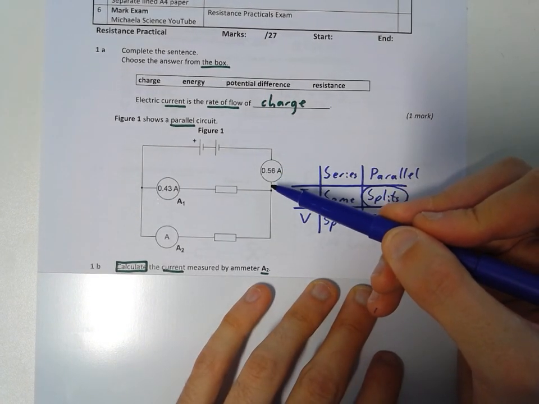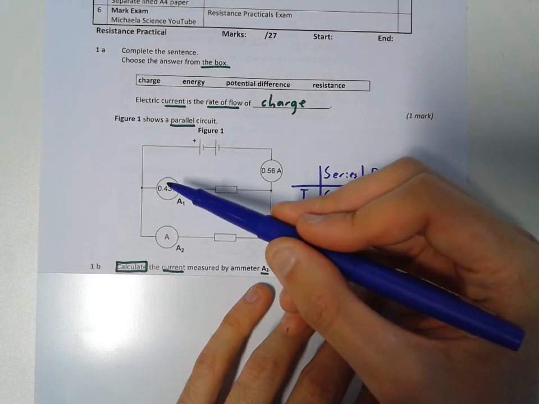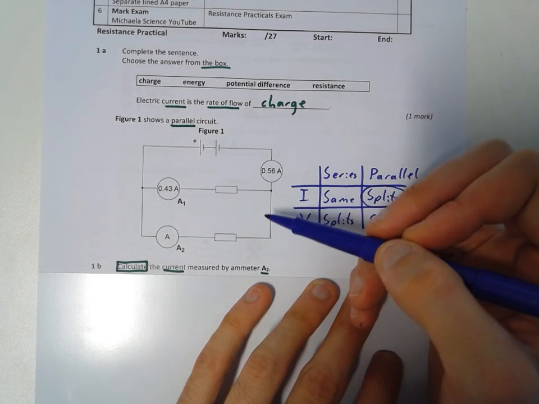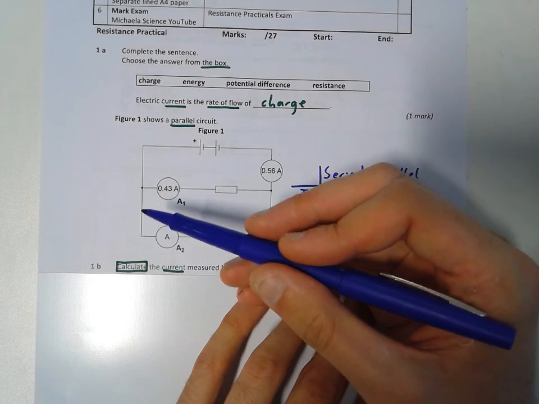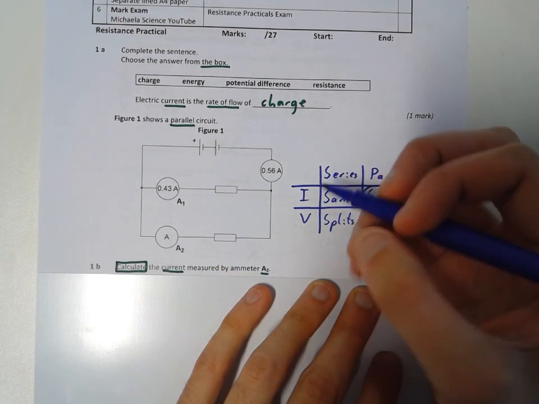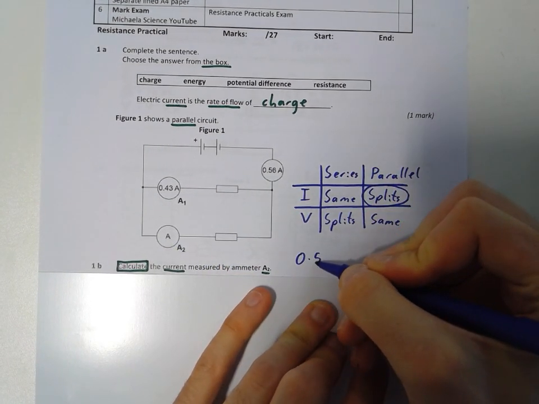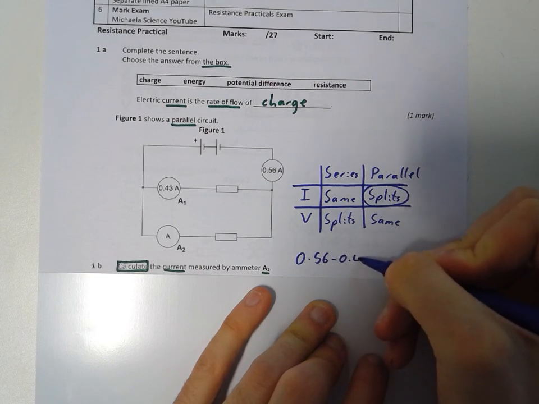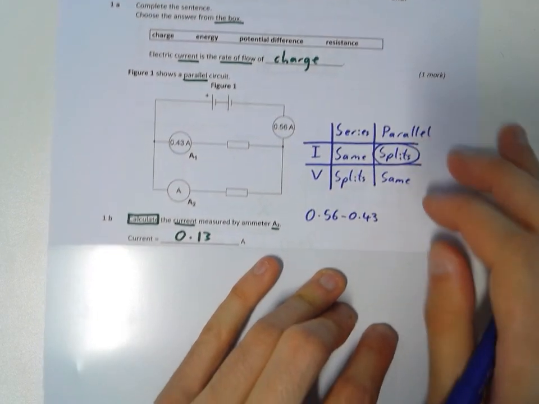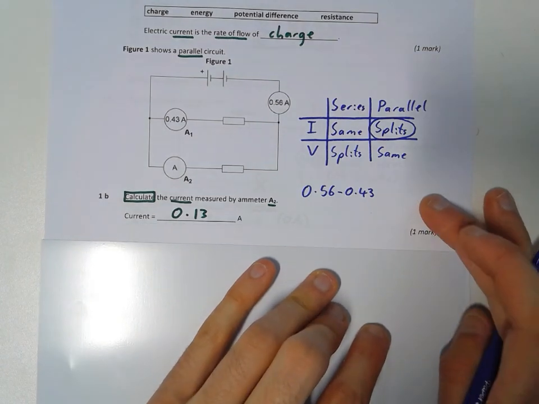Here we've got 0.56, 0.43 amps are in this branch. So therefore I'm thinking the rest of the current must be coming down here going through A2, so we do 0.56 minus 0.43 and we find the answer to be 0.13 amps. One mark for that.